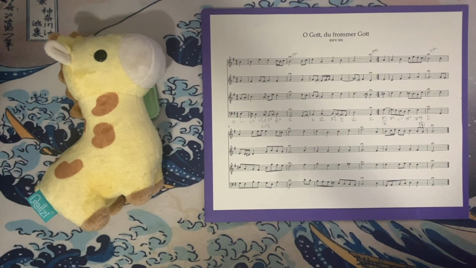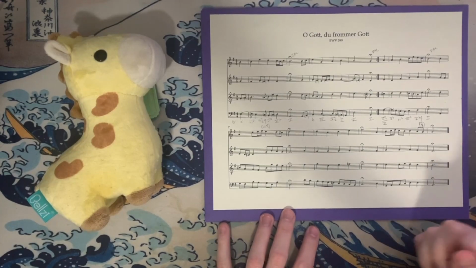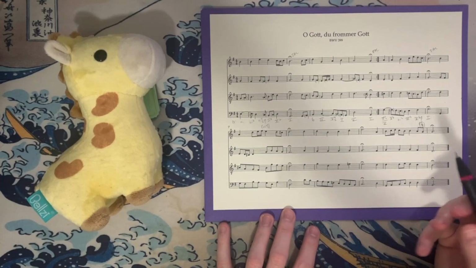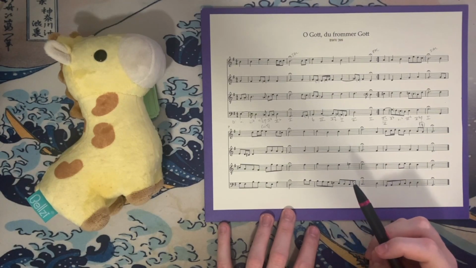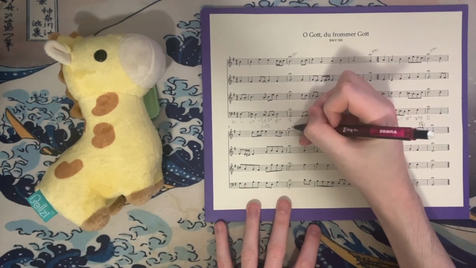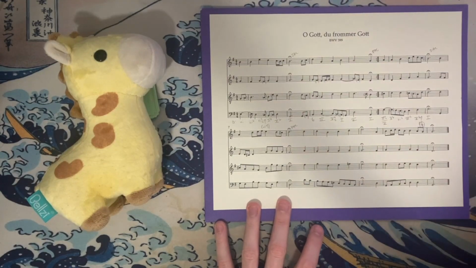Next phrase is going to take us to the key of D major. It's the only modulation that occurs in the piece. Oh, actually, that's not true. We do see another modulation in the penultimate phrase. But yeah, this is a perfect authentic cadence in the key of D major.